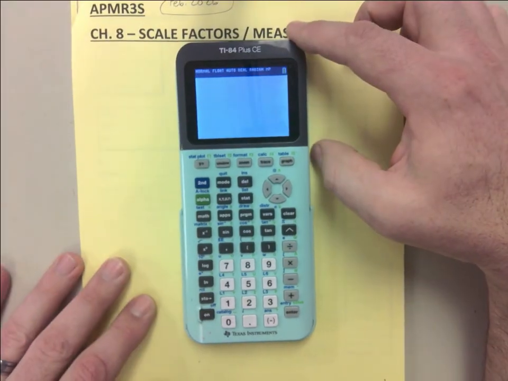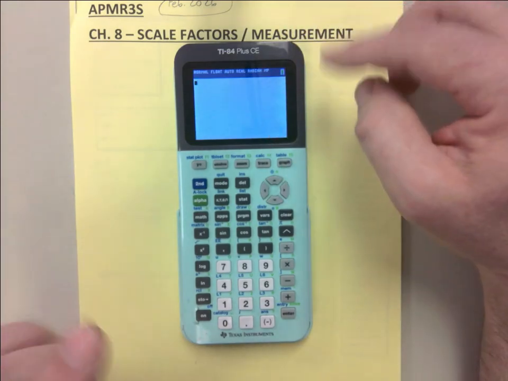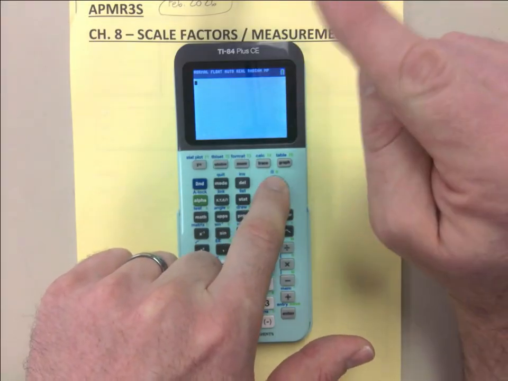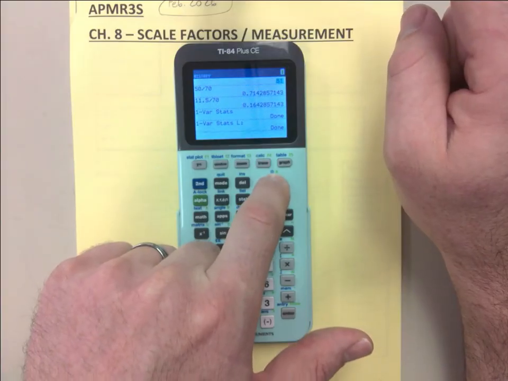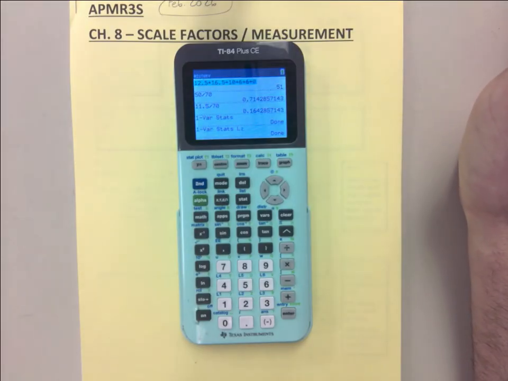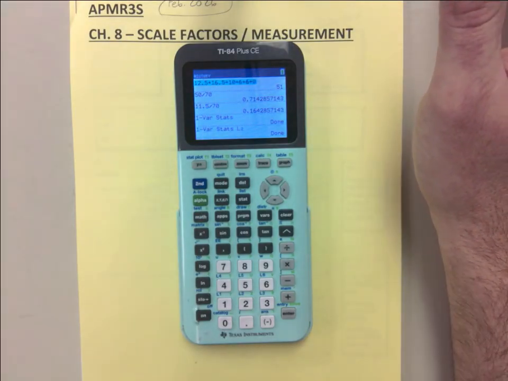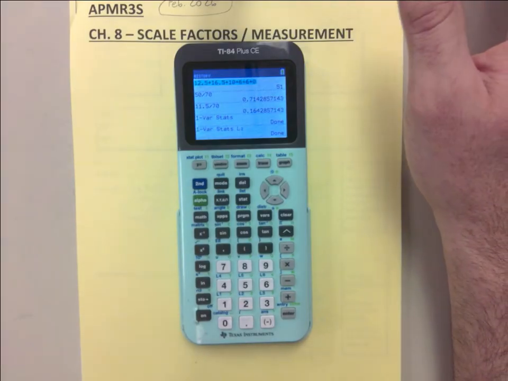Okay, so your home screen looks like this. If you have a bunch of stuff on your calculator, I'm going to go arrow up, and you're going to see what previous students have done, unless it cleared everything over, if they haven't been used for a week or so. But if you go arrow up, you're going to see a whole bunch of maybe scary stuff. Don't be scared. It's going to be fine.